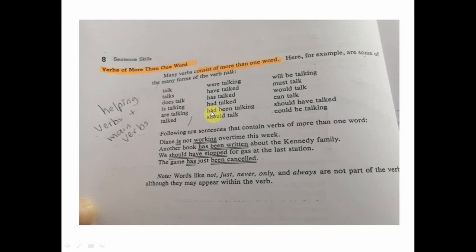Had been talking: had, then be family, and then the -ing form. Should have talked: should from modals, have from have family, then verb 3, talked, from the main verbs. Talked is verb 2 in the past. Should talk: modals. Could be talking: could from modals, be from be family, talking the verb with -ing.